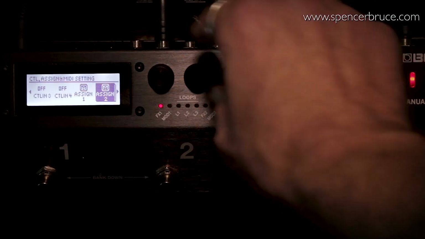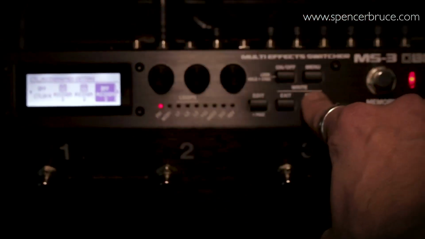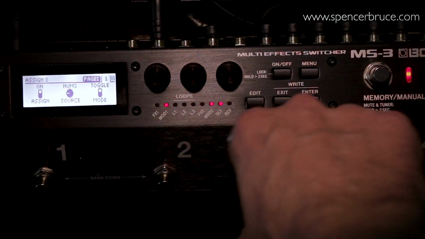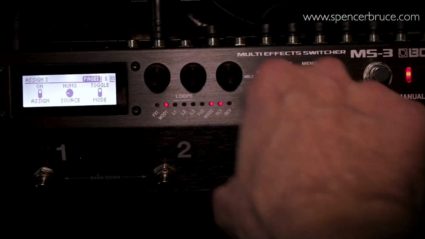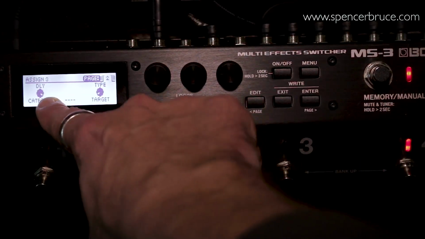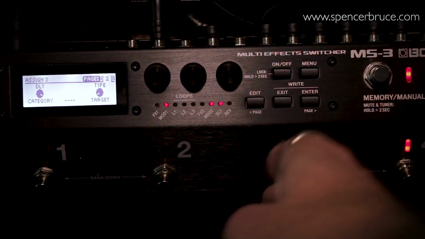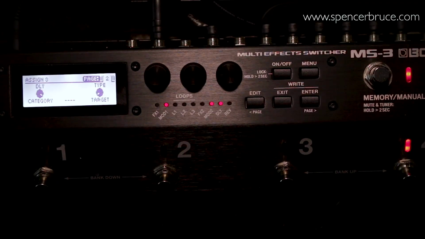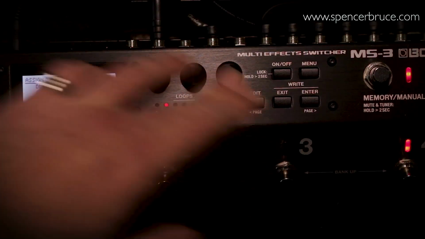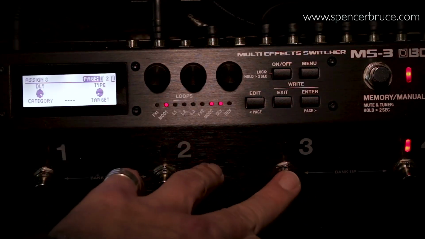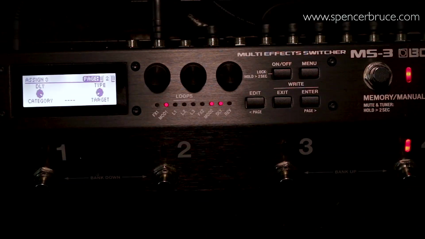If I wanted to take it another step further, I could use assign 3 here. Again, I'm using a different number. I'm using number 3 as a source to actually change the delay type. You've got delay category here and type within the preset itself. So by using just the number 3 button, I can switch different types of delay type. So there is a lot of power there.